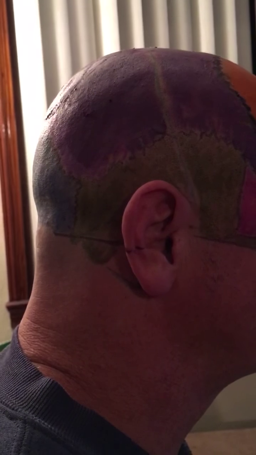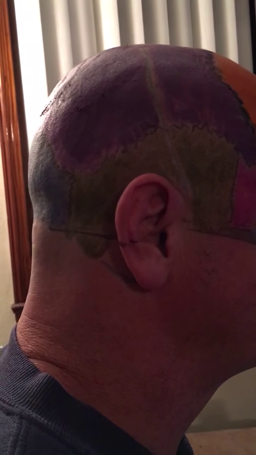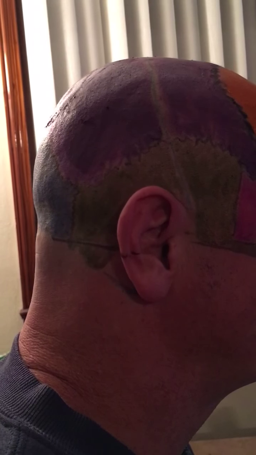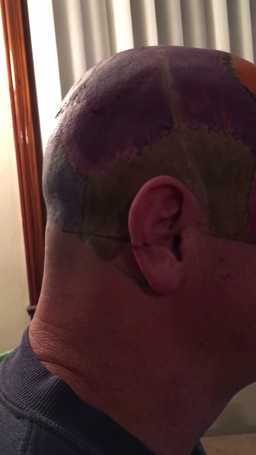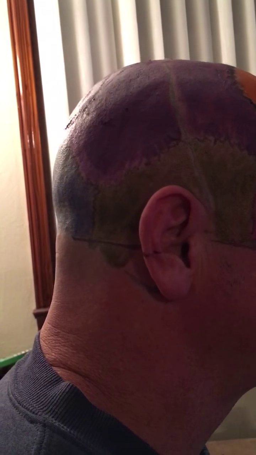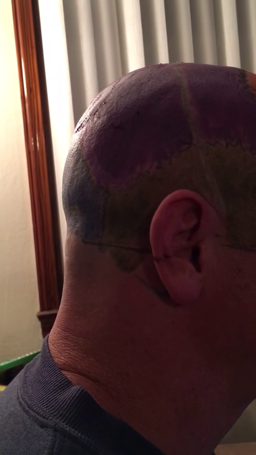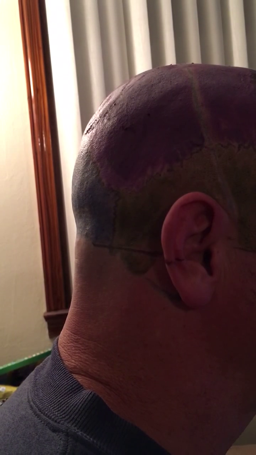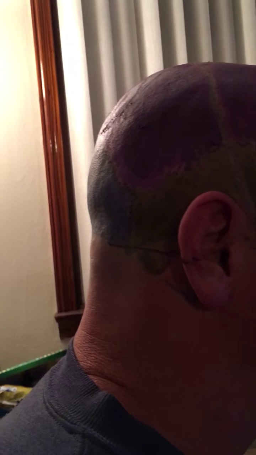The first being the Frankfurt plane. The head here is in the anatomical position when the inferior margins of the bony orbits and the superior margins of the external acoustic meatuses are in the same horizontal plane. That is the Frankfurt plane. And that is right here.